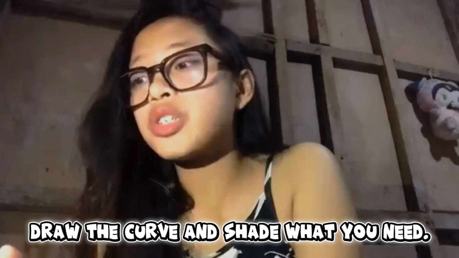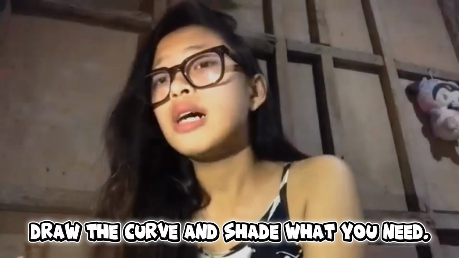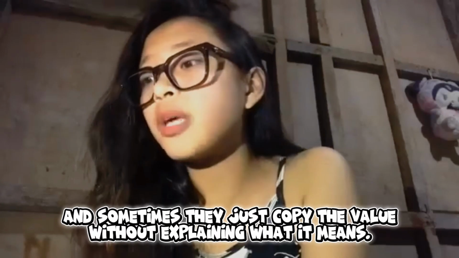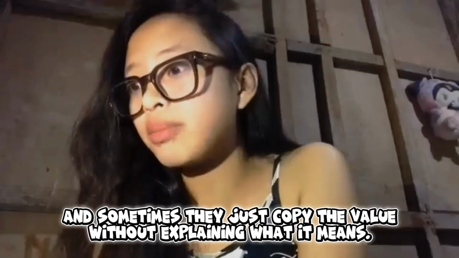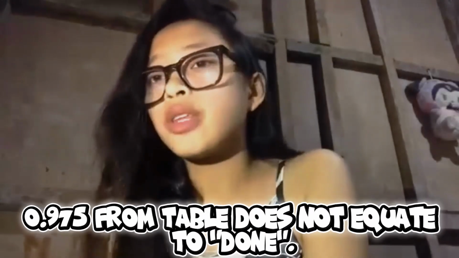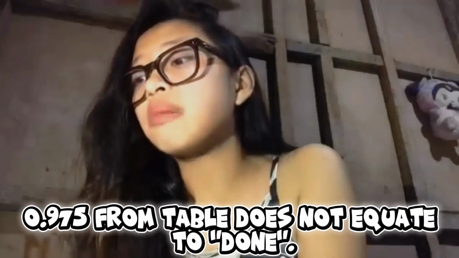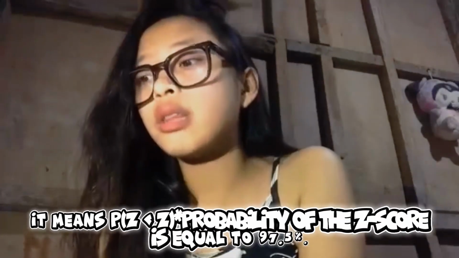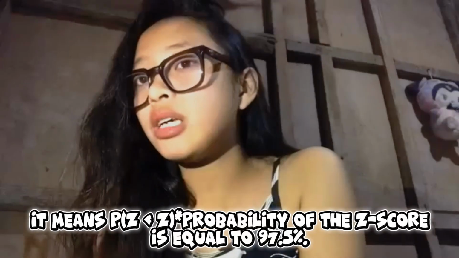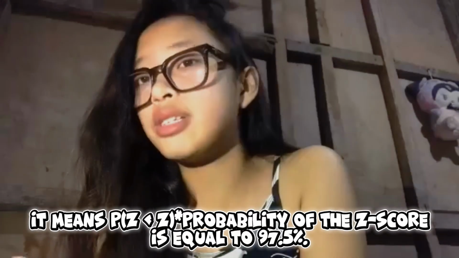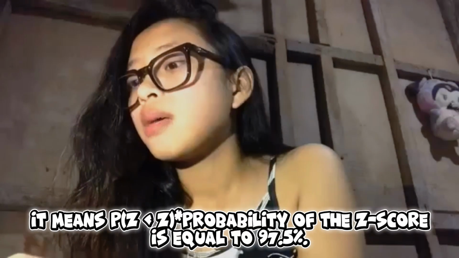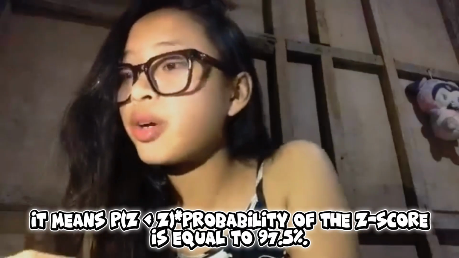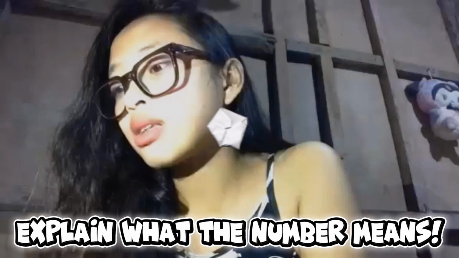Draw the curve and shade what you need. And sometimes they just copy the value without explaining what it means. 0.975 from the table does not equate to done. It means P(Z < z) is equal to 97.5%. Explain what the number means.